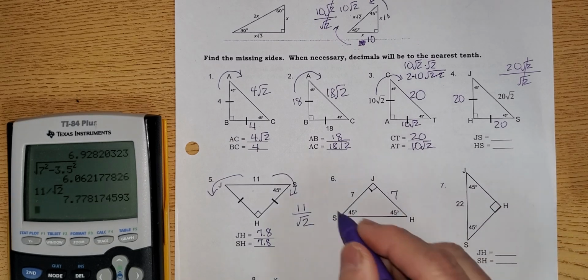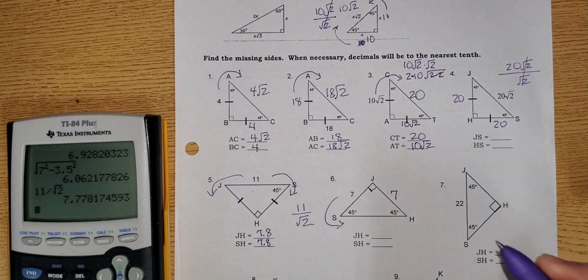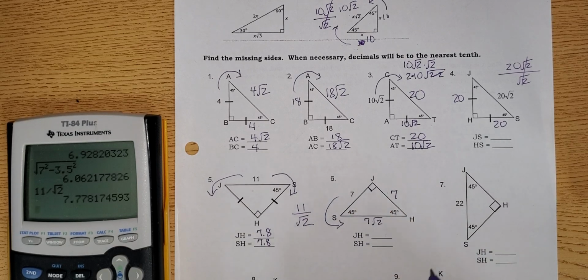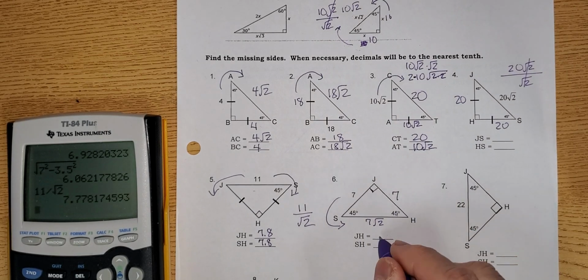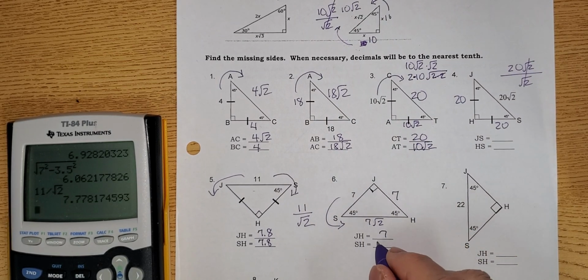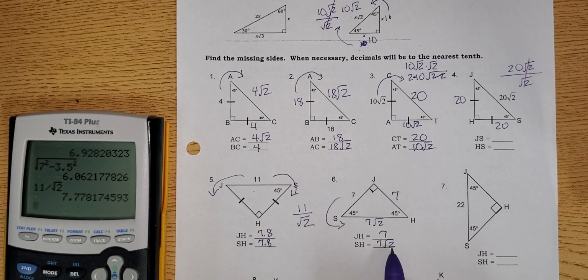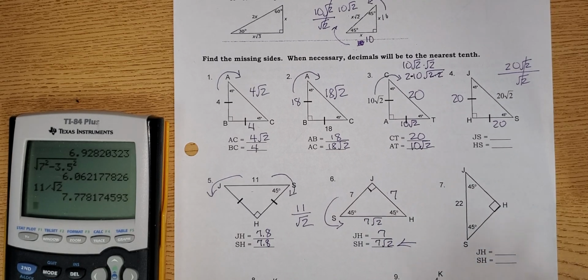So that's 7, and then if you want to go here, it's just so quick. 7 radical 2. Because you're getting bigger, you multiply by radical 2. Remember, you either multiply by radical 2 or divide by radical 2. That's it. So JH is 7, and SH is 7 radical 2. And I'd like for you to leave it in this form. You don't need to punch it in and turn it into a decimal. This is the exact number. That's a nice number right there.